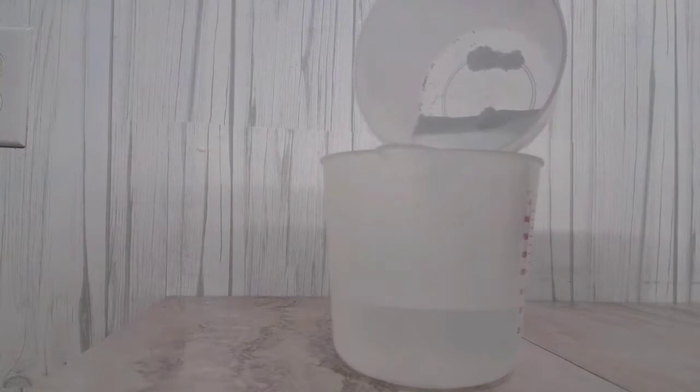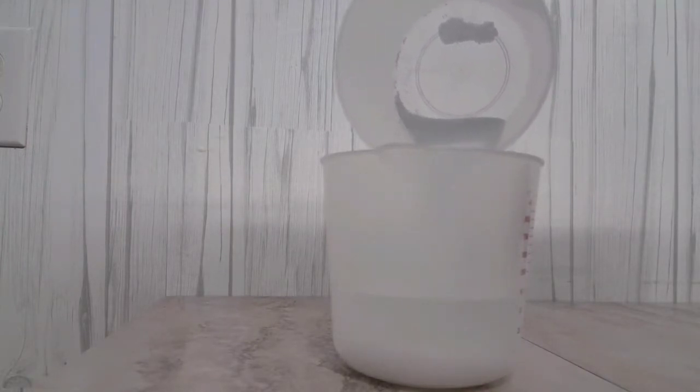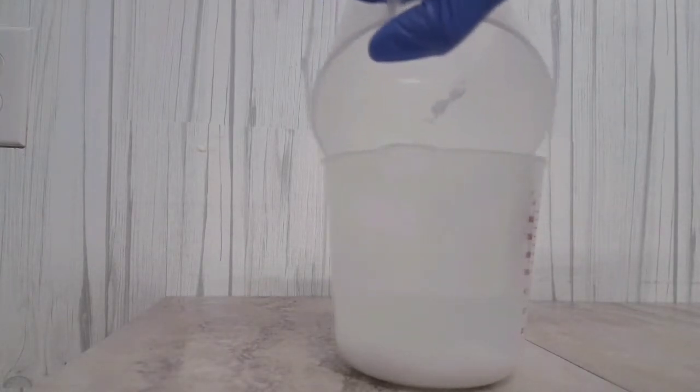Alright, and now we are about to pour our lye into the water. It's nice and easy. Pour it in there. Bam! There you have it. Would you look at that? Wasn't that easy? Yeah! It's not that hard.